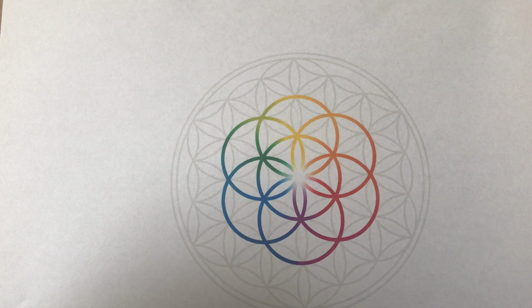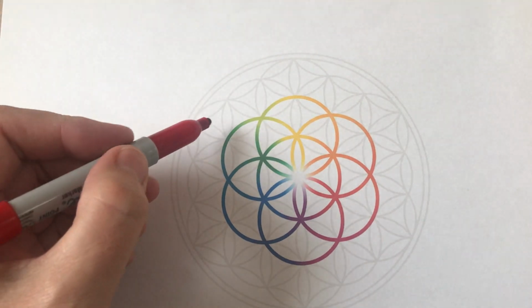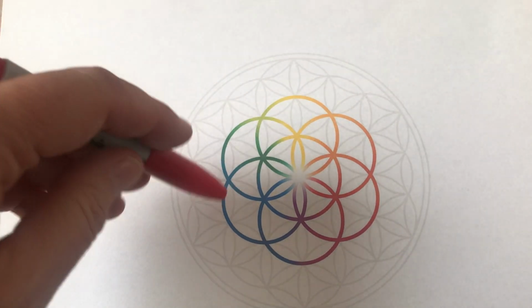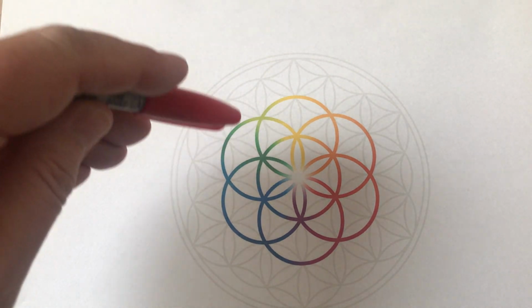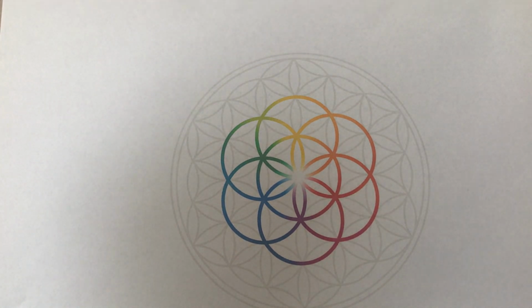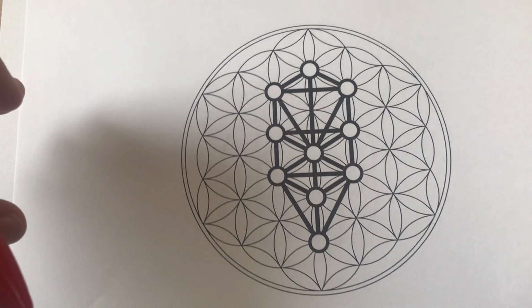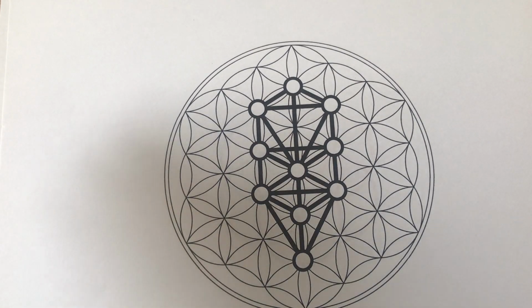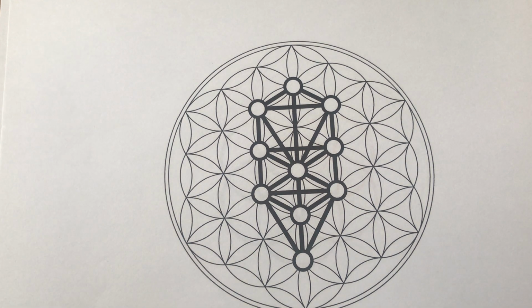So I'm going to try to explain this. I haven't figured out exactly how to show you on this, but say this is, I'm going to show you this. So this is the flower of life, and basically each one of these petals is an experience. So we're going to use the tree of life, or there's multiple names, and I can't remember all the names for this sacred geometry shape, but it's the tree of life.